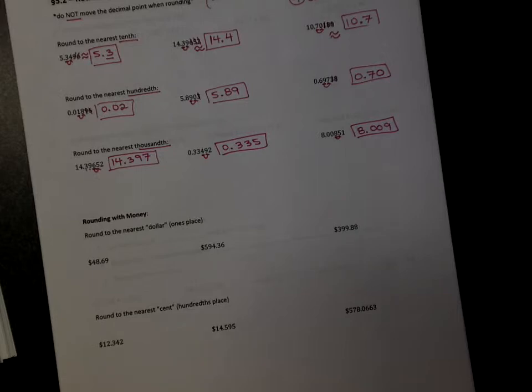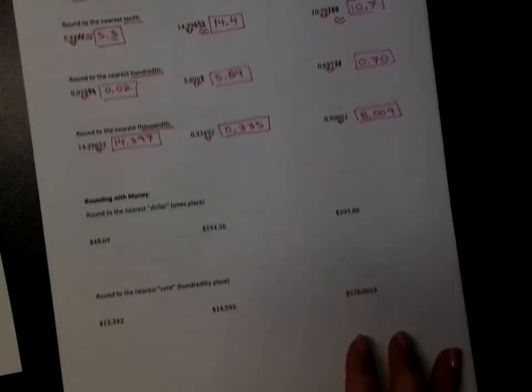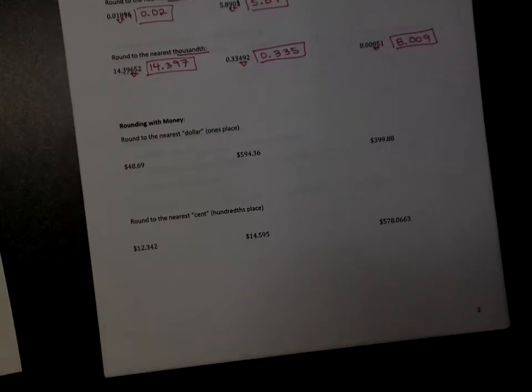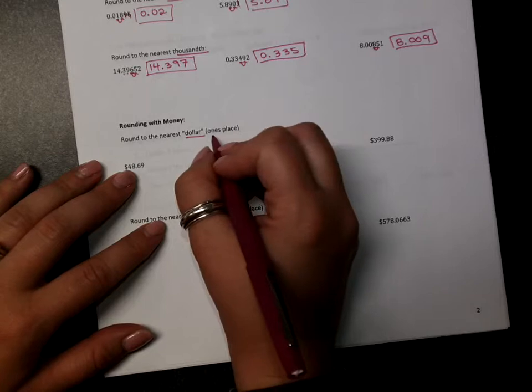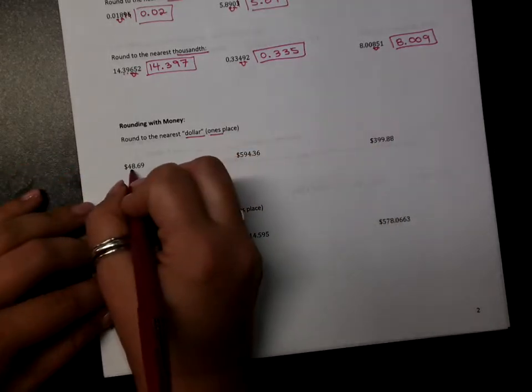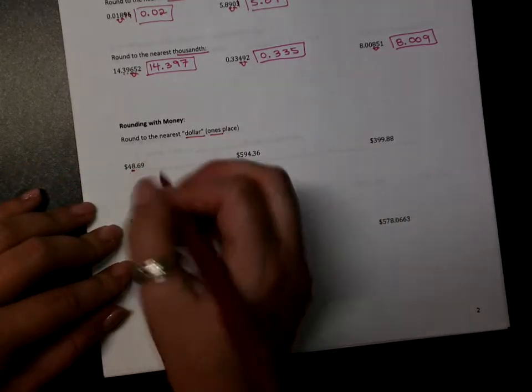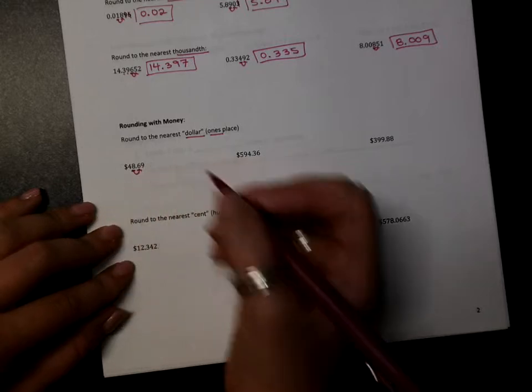The other type of rounding in this section is for money. So we're rounding with money. So we're going to think money for these. There's a couple problems that tell you to round to the nearest dollar. Well, dollar is really the ones place. So we're going to round to the ones place. Again, same rule. Look at the number immediately next to it.